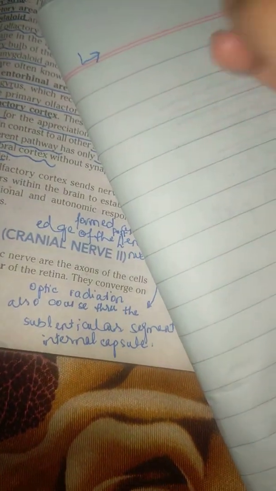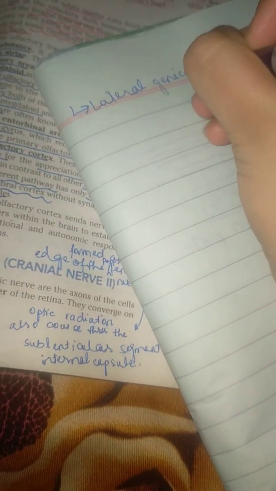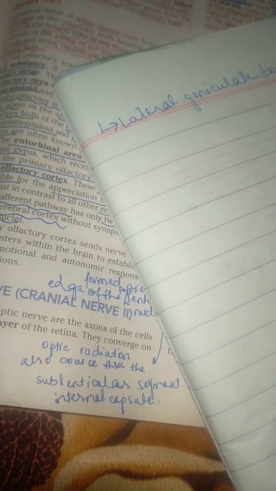After the fibers have synapsed in the lateral geniculate body, they form the optic radiations.